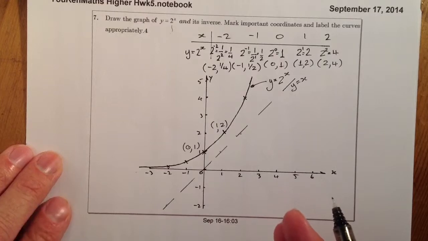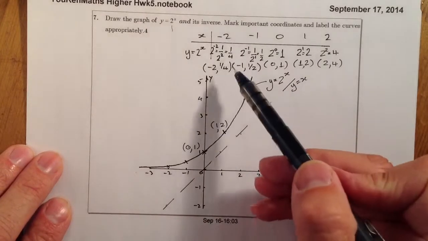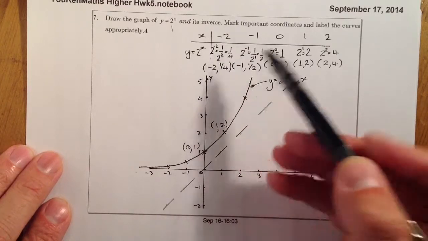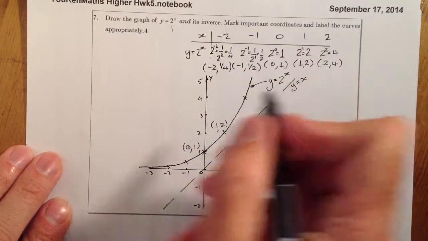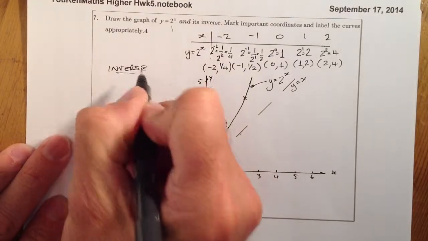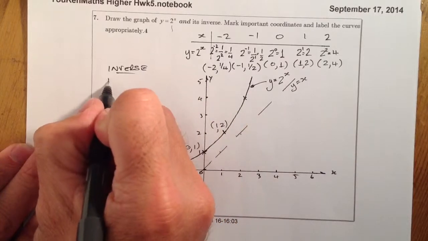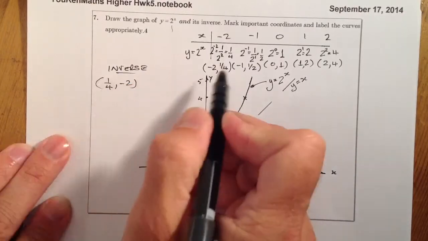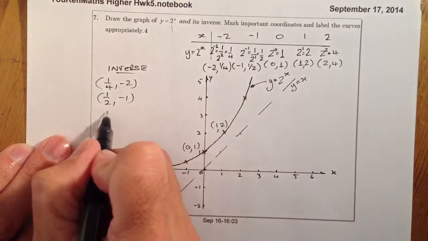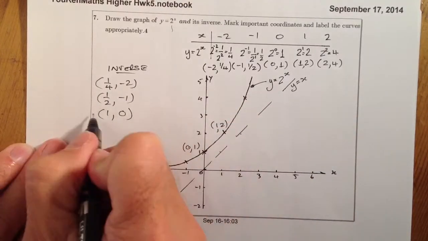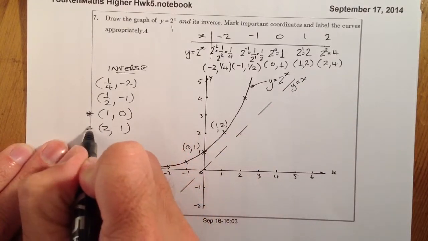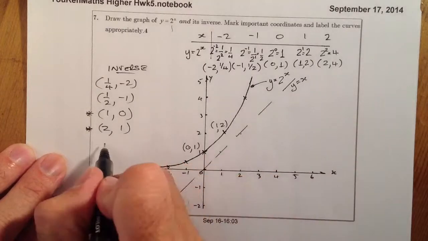But an easy way to plot a graph that's like that is to take the y coordinate and make it the x, and make the x coordinate the y. So let's just reverse them round a bit. So if I'm going to graph the inverse, what I'm going to do is change them round. So that's going to be a quarter, minus 2, so that's my first point, a half, and minus 1. I've got 1 and 0, that's a key point, this one here, and 2, 1, the other key point that I've got, and I've got 4, 2.